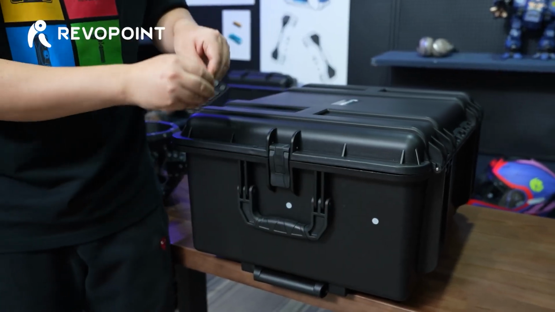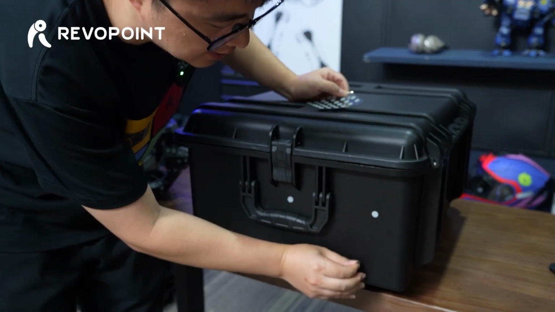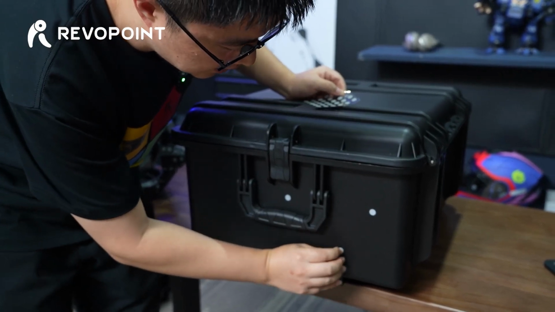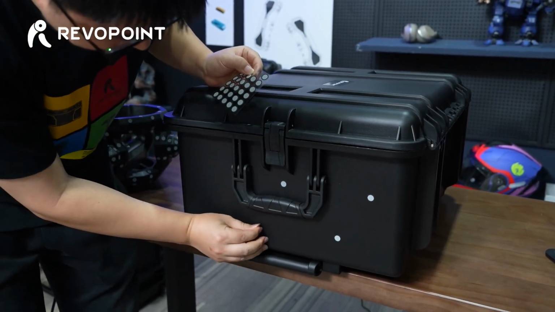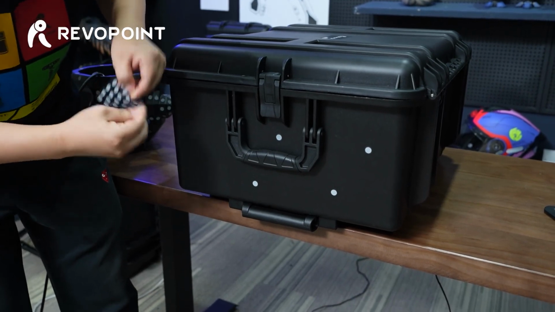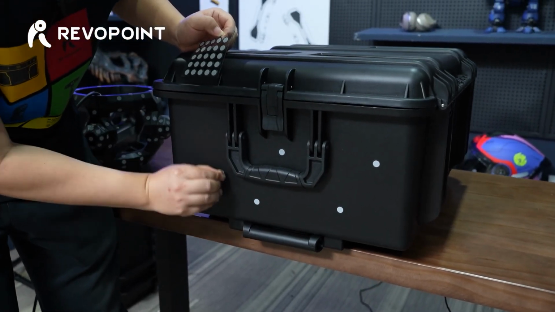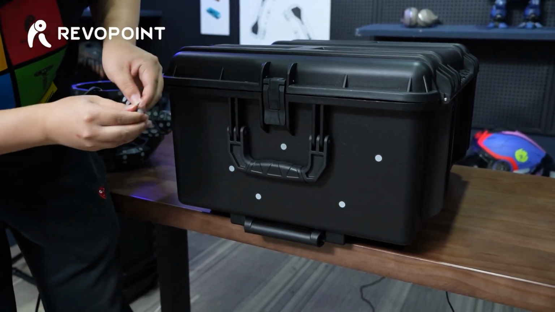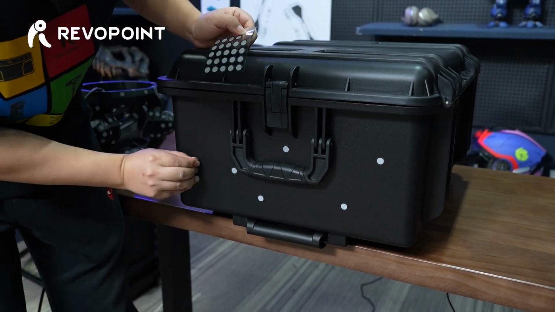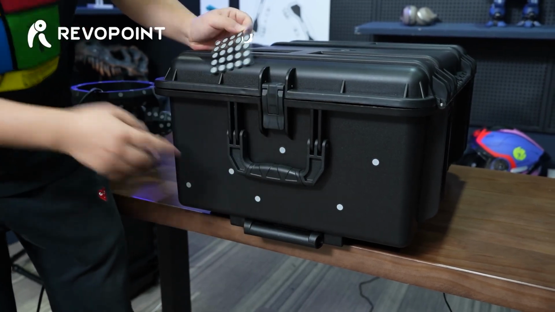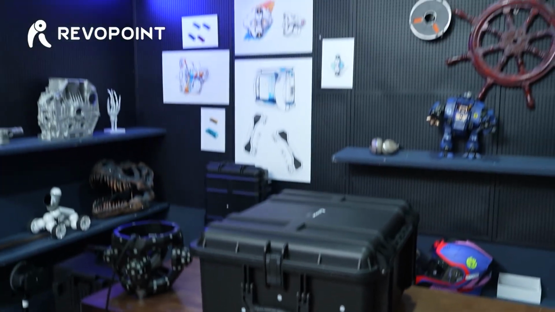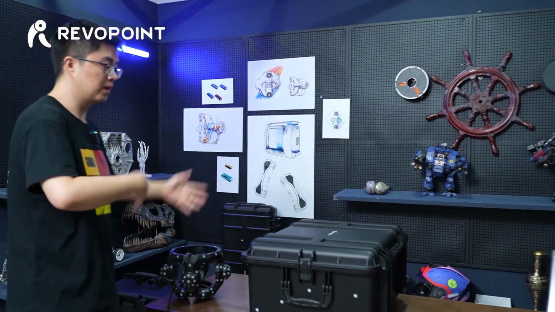Or to be safe, let's put 6 because 5 is the minimum number the tracker can detect. So I'll just put 6, and I'll just use only 6 to finish the whole scanning.